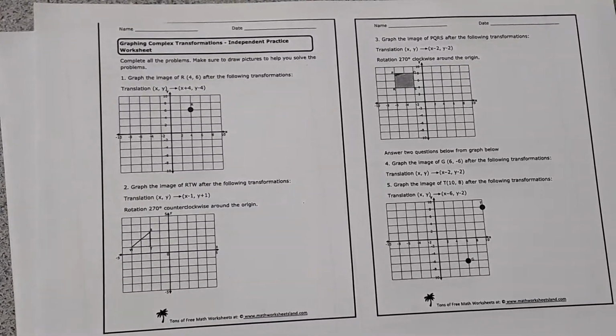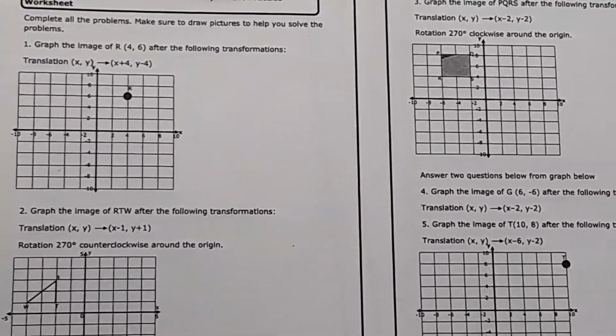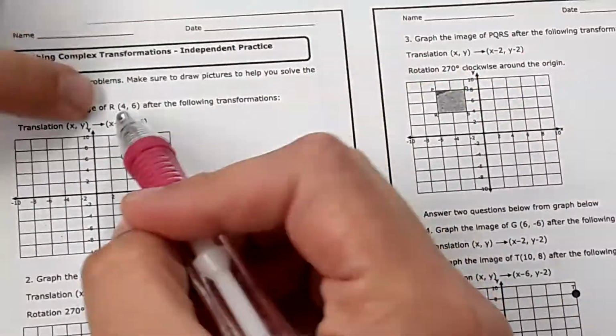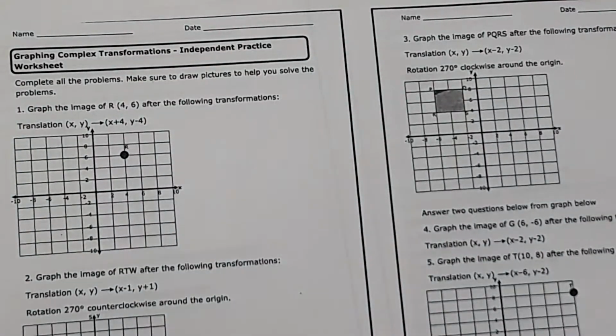Okay, so it starts off pretty easy. It says to graph the image of point R, which is at (4, 6), after the transformation. So it gives us point R.